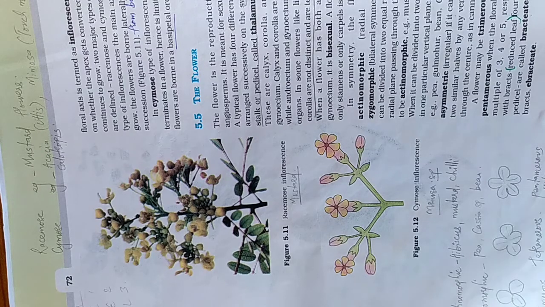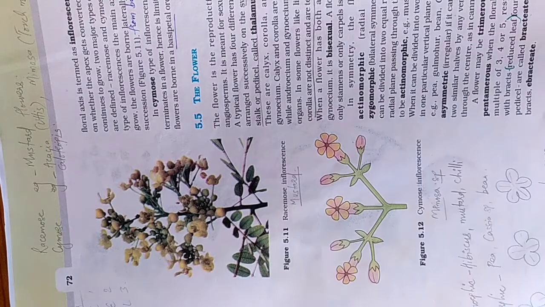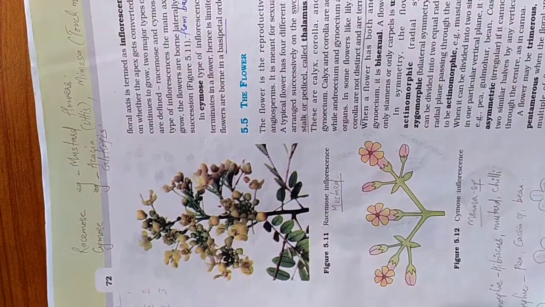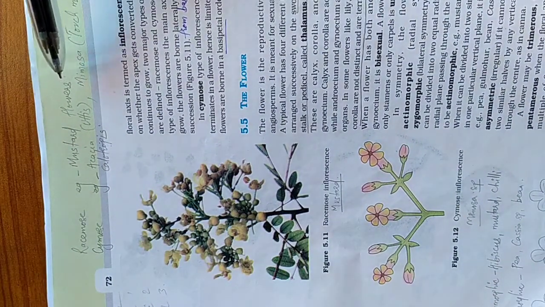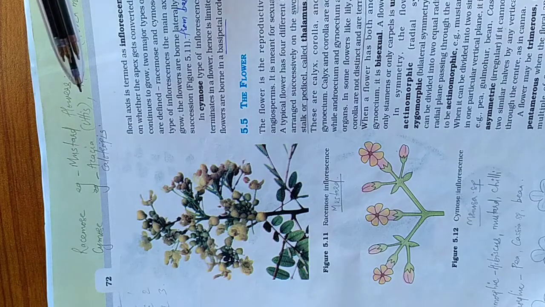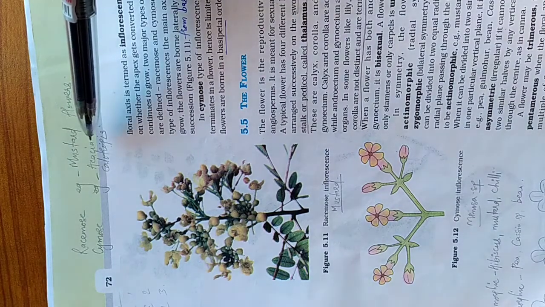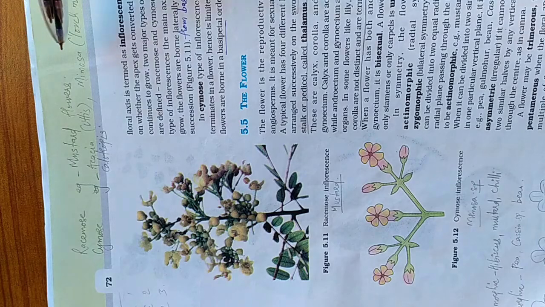inflorescence. If we have to talk about examples, racemose I have already given you. Mustard flowers would be a very good example. Cymose inflorescence occurs in species like acacia and mimosa. The touch-me-not plant is a good example of cymose inflorescence.